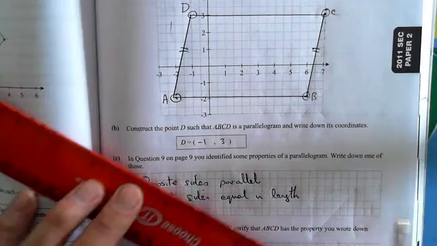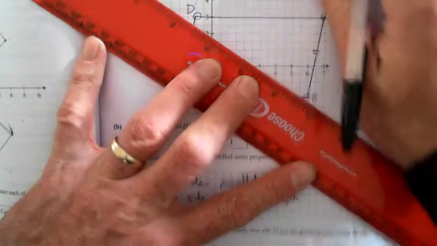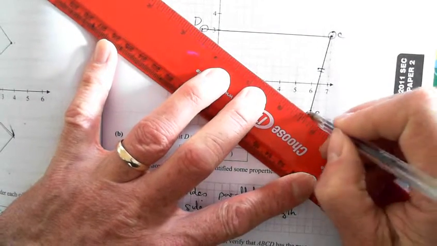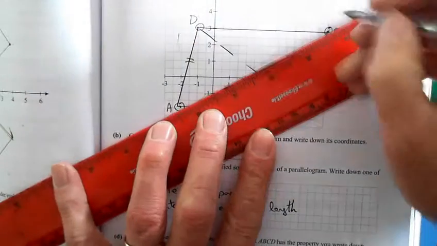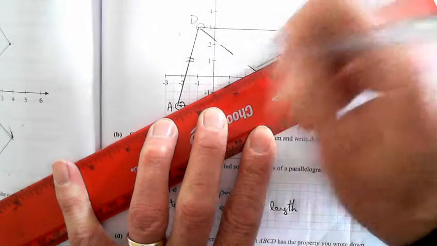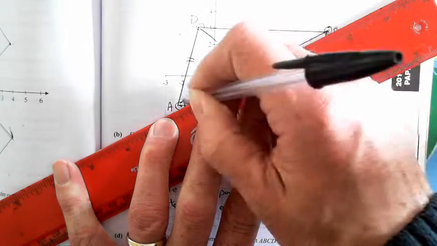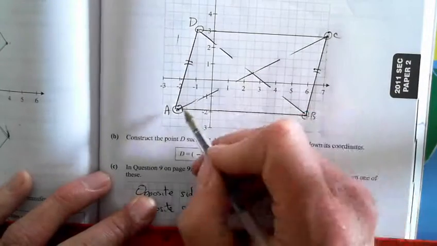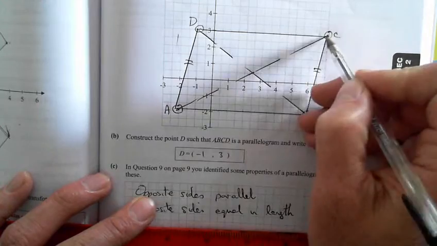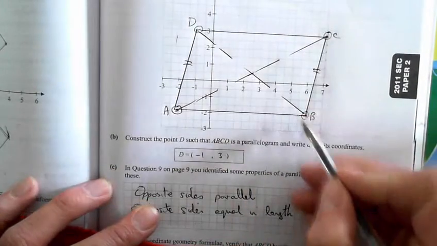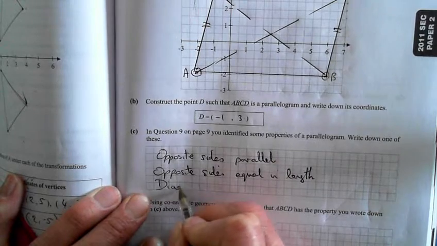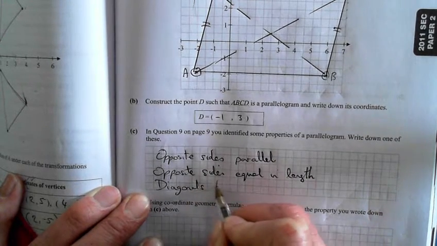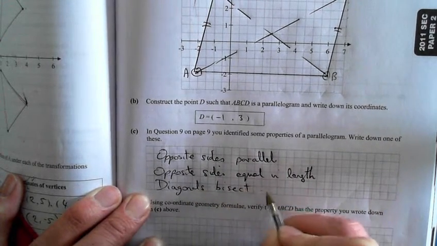And something else about a parallelogram. The diagonals bisect each other, don't they? So the diagonals cut each other in half. See? That's the same distance as that, and that's the same distance as that there. So diagonals bisect each other.